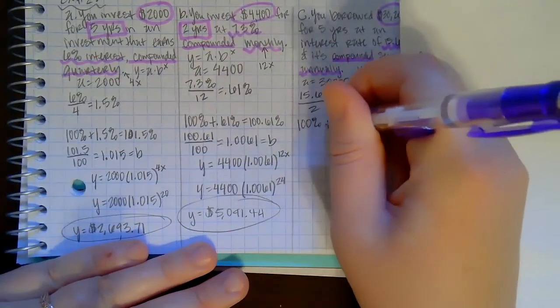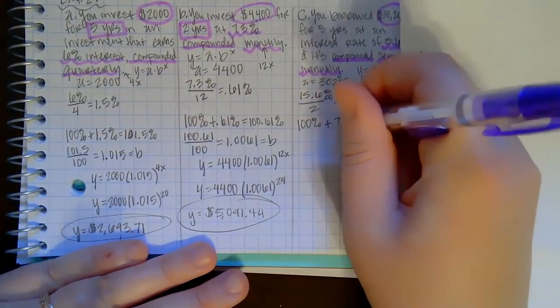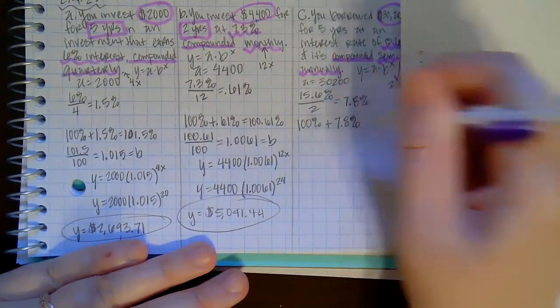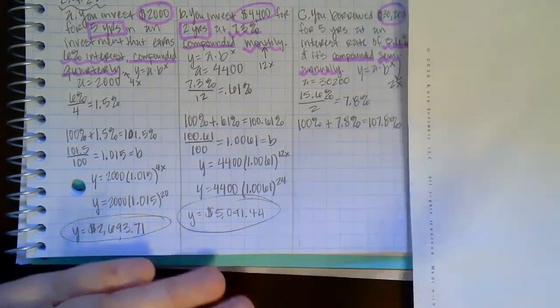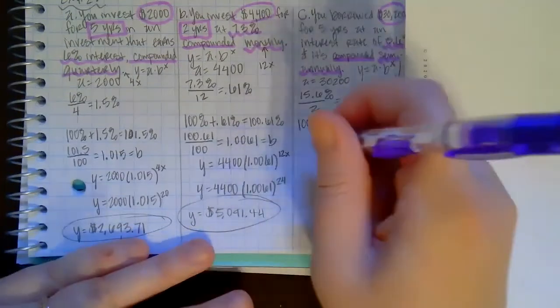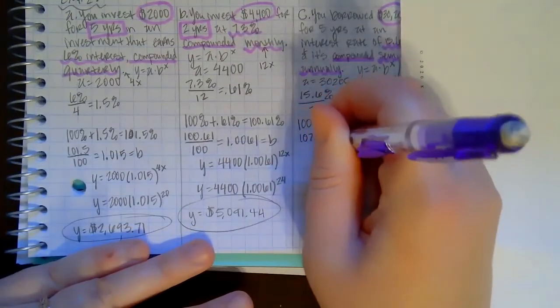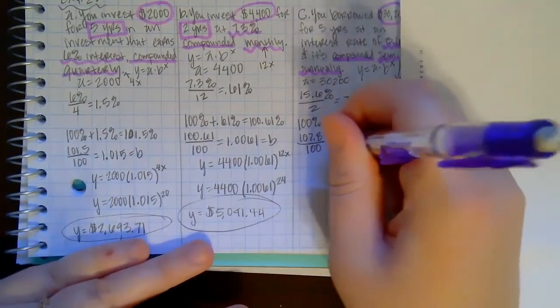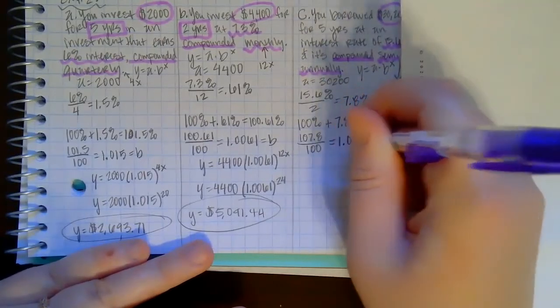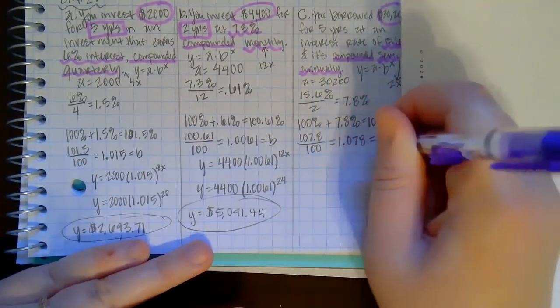And this is how much I'm gonna have to pay back. So I'm adding on 7.8%. That gives me 107.8%, which I then need to write as a decimal. So 107.8 out of 100 is the same as 107.8%.